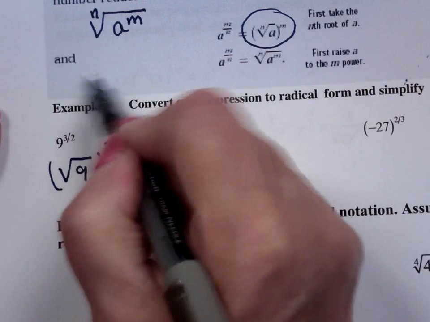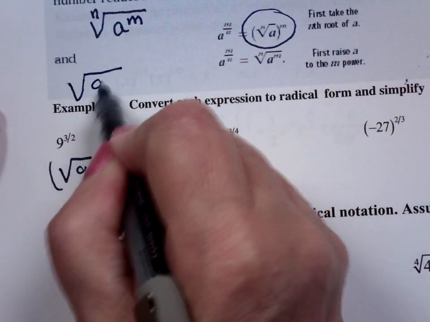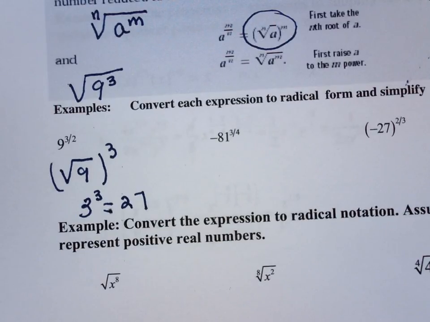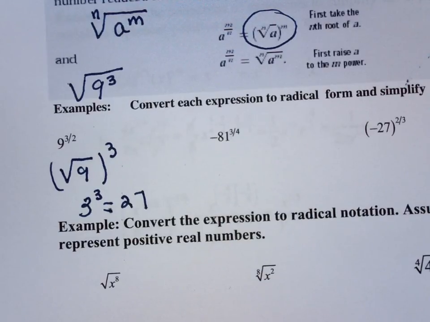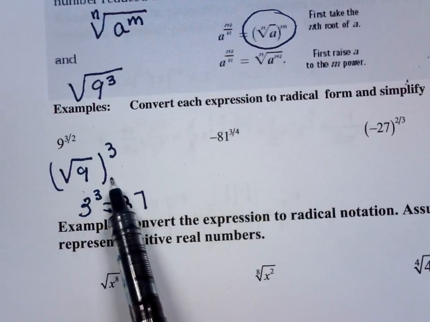Now, if I went the other direction, the square root of 9 cubed, how much fun would that be? I take the cube of 9. I can take the square of 9, it's 81, but then I'm going to have to take 81 times 9, and that becomes difficult. And then I'm going to have to take the square root of it. So it's easier to root it first, then power it.